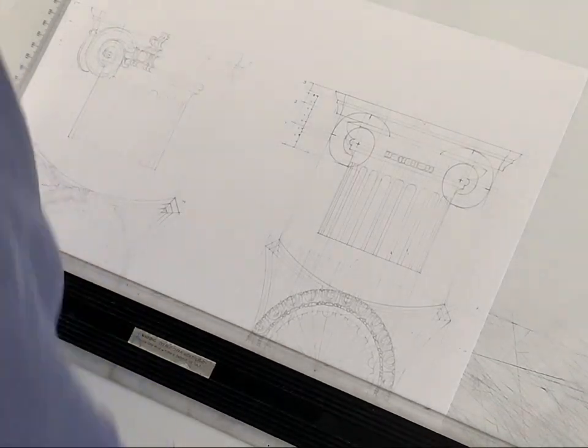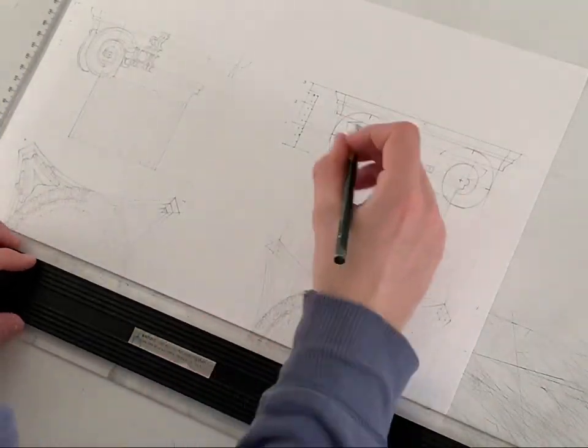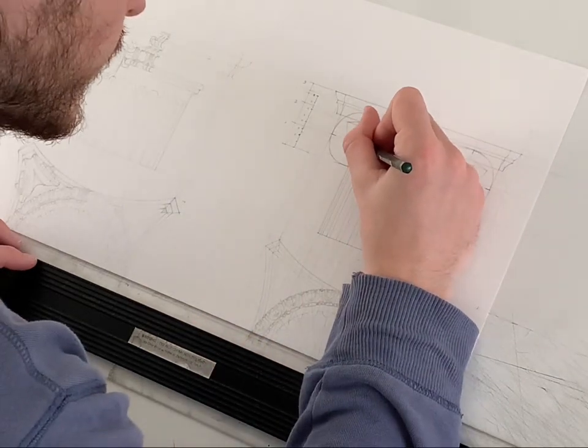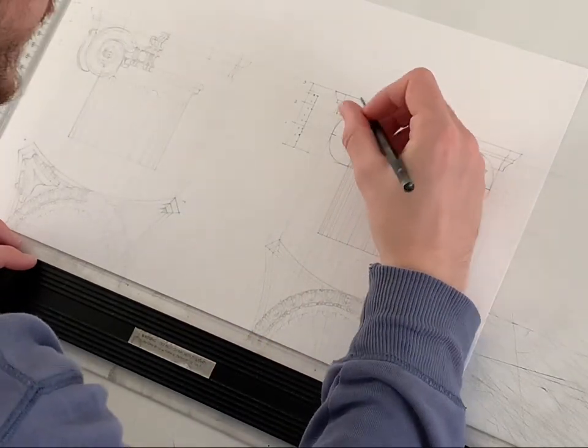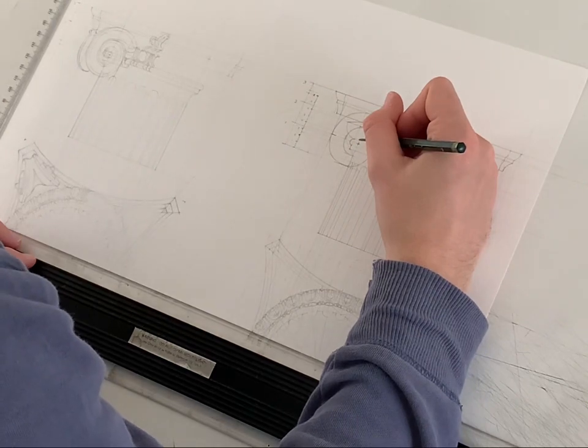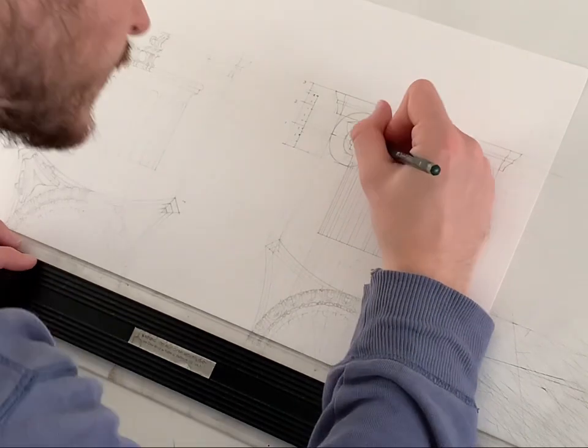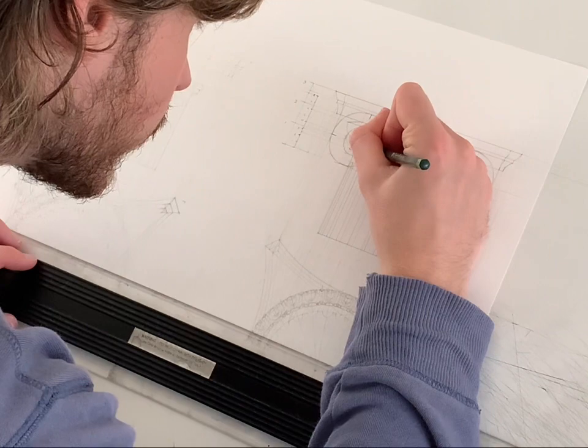Whew, tired. Architectural drawing is really tiring. Who would have thought?